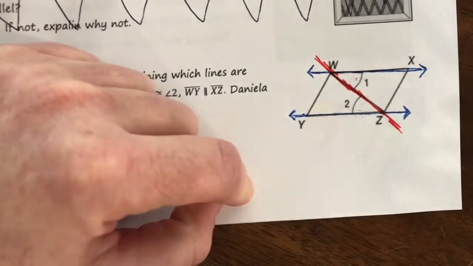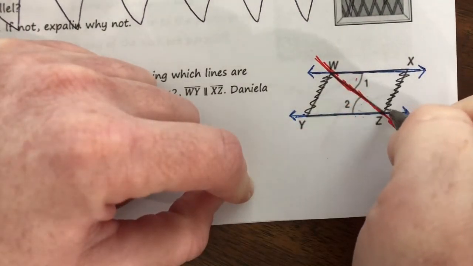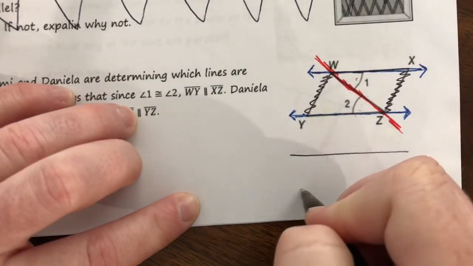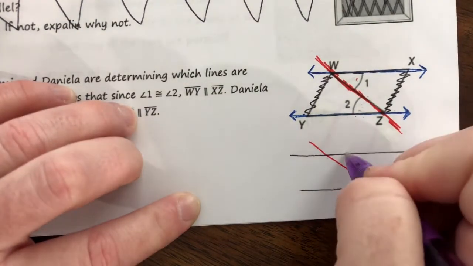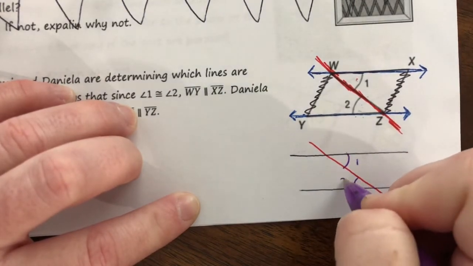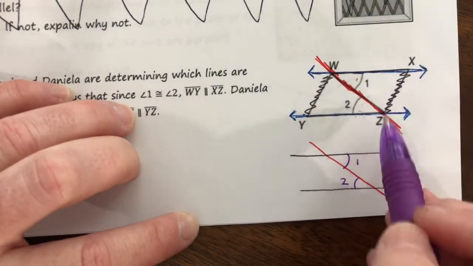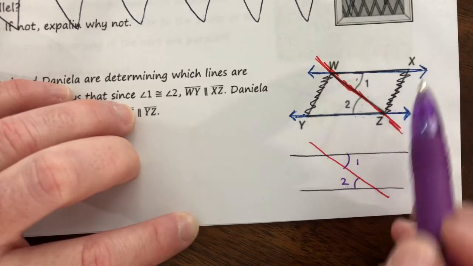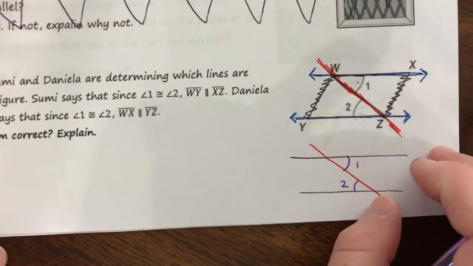So we could actually ignore these two lines and it doesn't change anything. We could have just the top line and the bottom line cut by the transversal, and we would still have angle 1 and angle 2. Since we don't even need WY or XZ in the picture, these congruent alternate interior angles prove that the top line must be parallel to the bottom line. So it proves WX and YZ must be parallel.